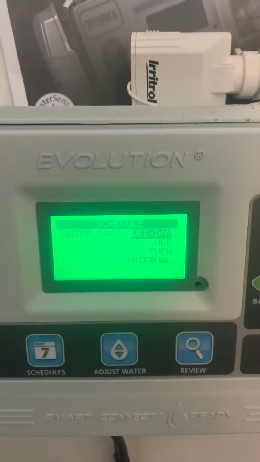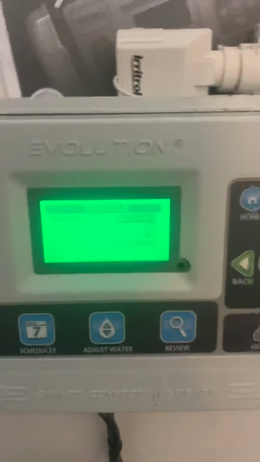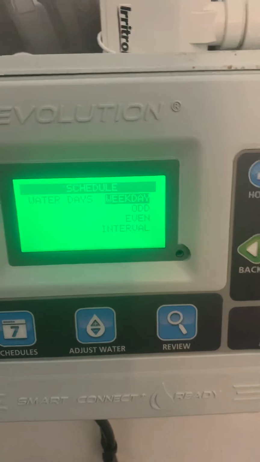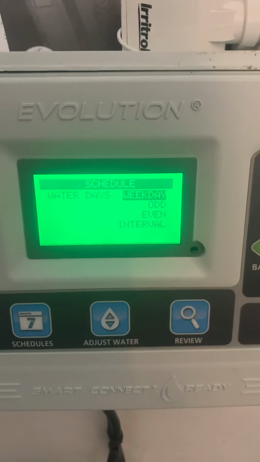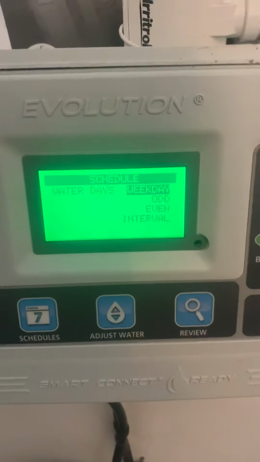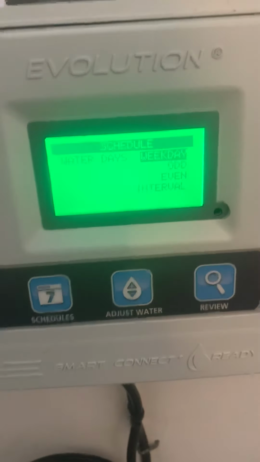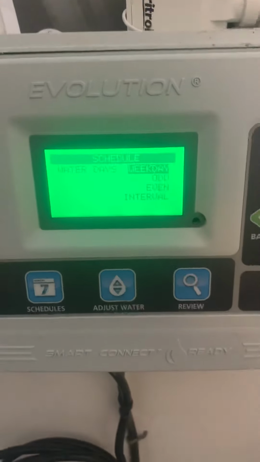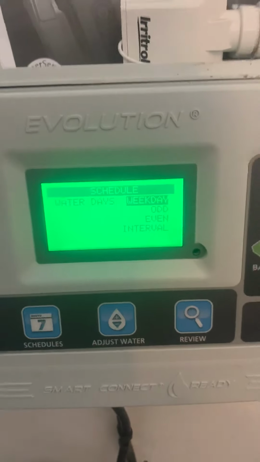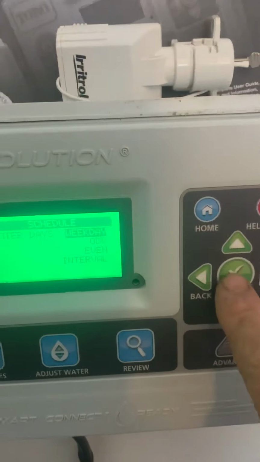Notice when I hit that, 4 different options come up. You can select a weekday schedule. That's where you pick the days of the week you want to water or not water. You can do an odd or an even schedule. That's where the sprinklers only water on the odd days or even days if you select that. You can do an interval schedule. That's where it's every day, every other day, every third day, all the way to every 7th. I like weekday. It's one of the easiest ones to understand. It's already highlighted, so I'm going to hit the select button.